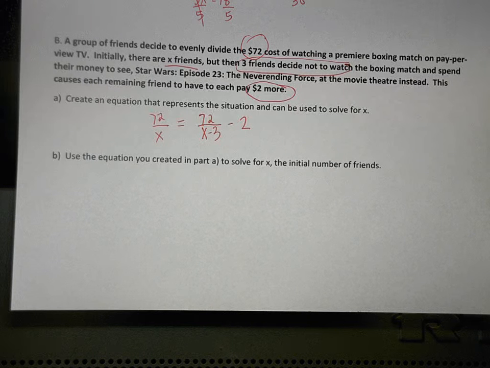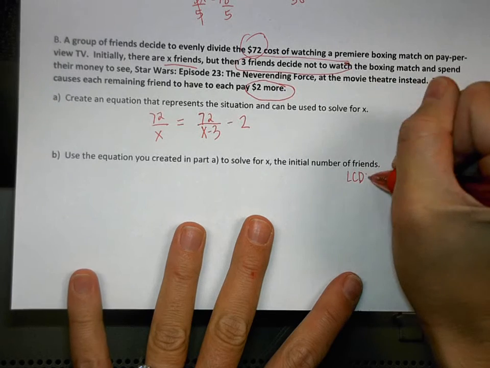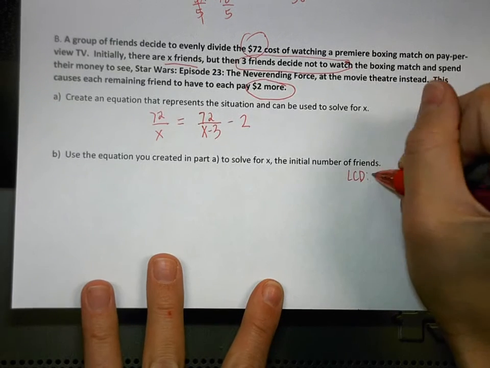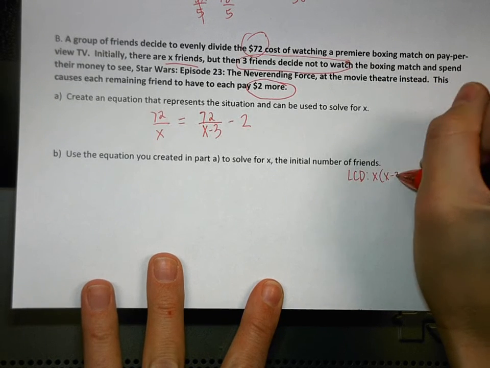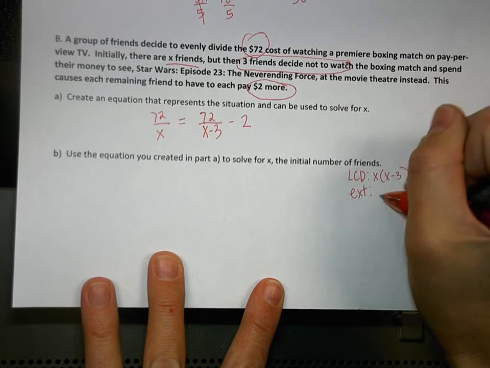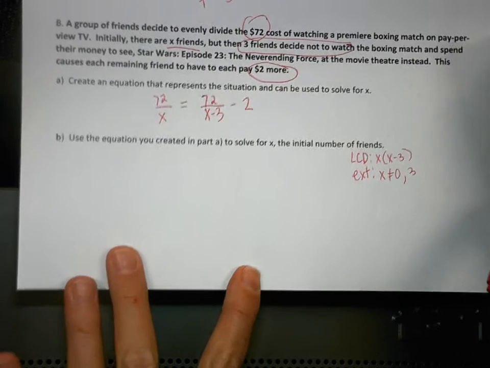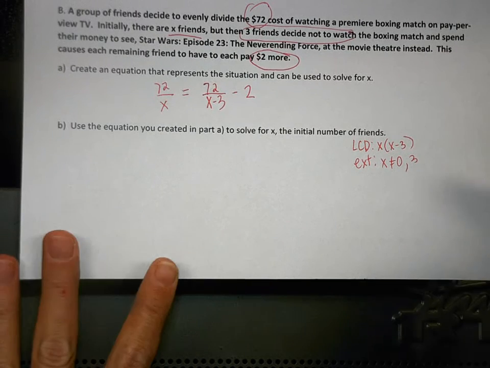So what would be my next step then on this one? LCD. We're going to do our LCD. So that 2 is fine there. So we are going to find our LCD. And so on this problem, what will my LCD be? X times x minus 3, good. And then my extraneous solutions will end up being what? 0 and positive 3. Good. Okay, any questions on that?